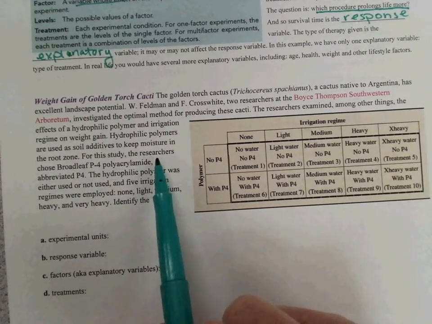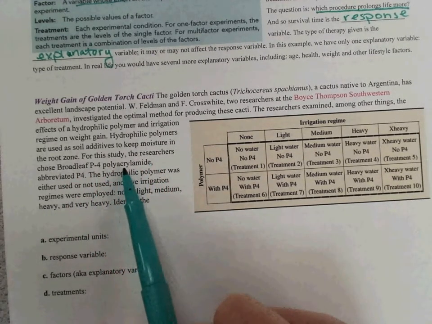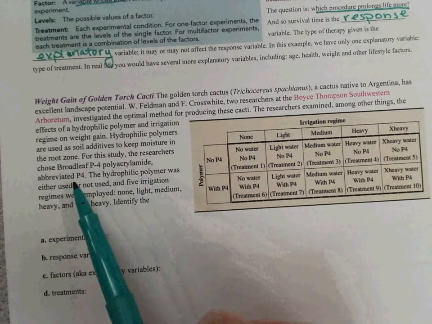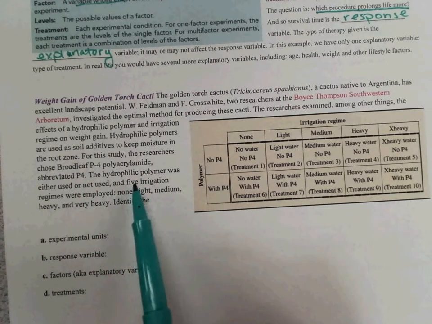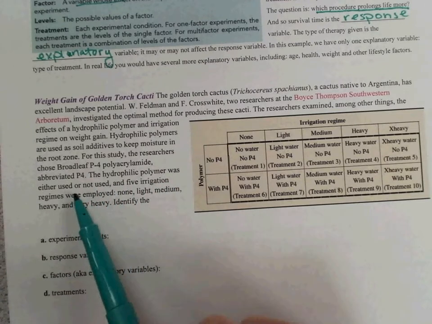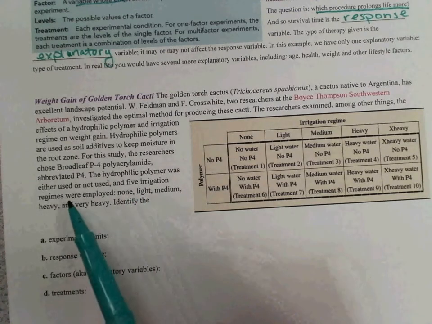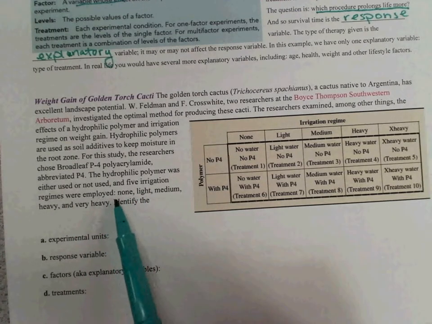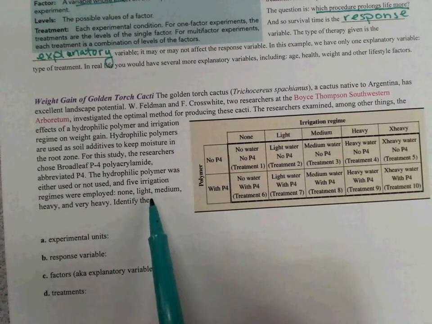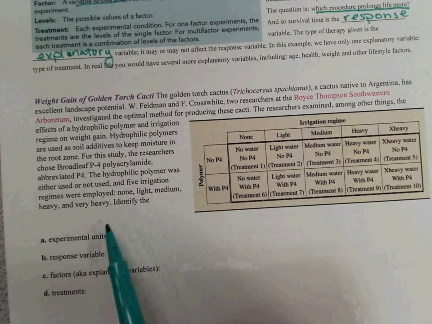For this study, the researchers chose broadleaf P4 polyacrylamide, abbreviated P4. The hydrophilic polymer was either used or not used. 5 irrigation regimens were employed: none, light, medium, heavy, and very heavy.